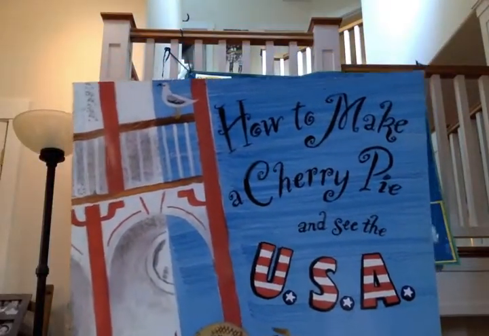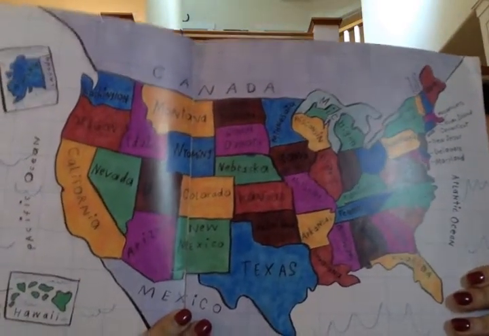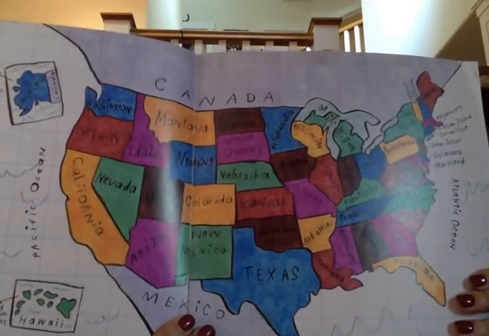So yesterday, the other day, we read the Scrambled States of America. Today, we're going to read another book about the United States. This one's called How to Make a Cherry Pie and See the USA. Now, there's going to be some traveling in this book, and we're going to be looking at the map. This is the map actually from the Scrambled States. So we're going to reference the map to see where we're going. Of course, we'll start in California because that's where we're from, or where we live now, I guess. All right, how to make a cherry pie and see the USA.